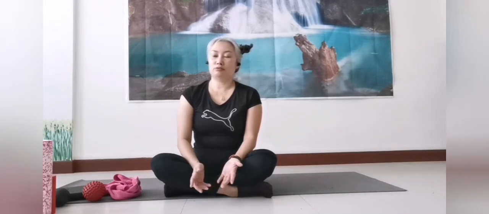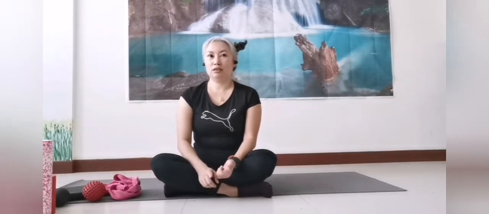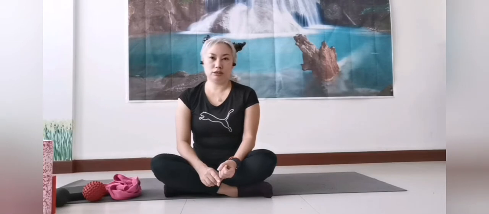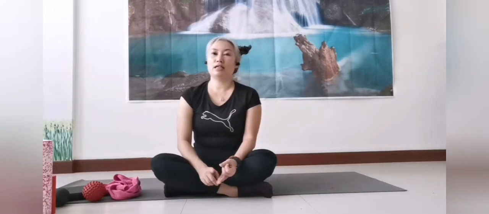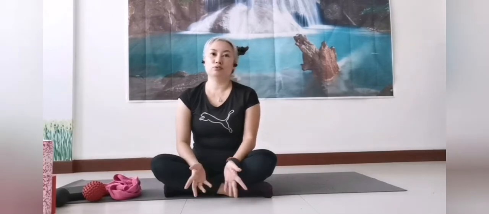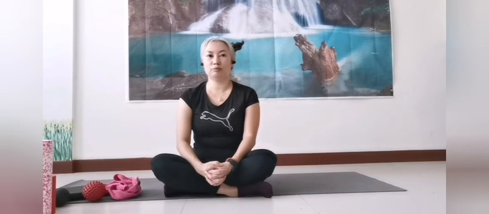So the repeated stress are something like sprain and strain of ligaments, cartilage tear, tendinitis, and arthritis. Now the common types of arthritis will be osteoarthritis, rheumatoid arthritis, and also gout. Please consult your physician to know your medical condition better before you start any exercise program.